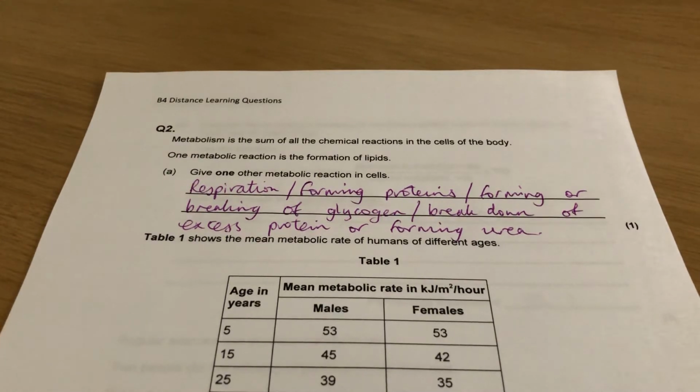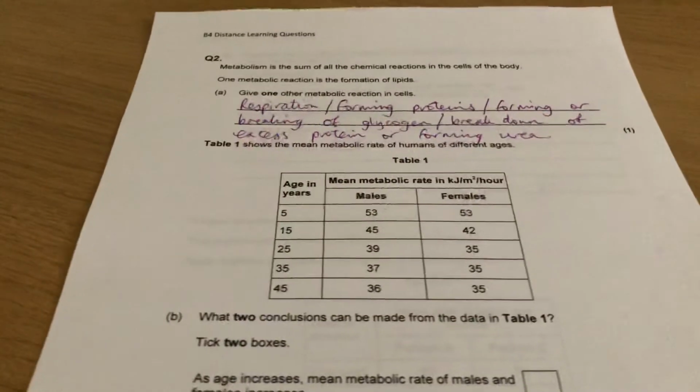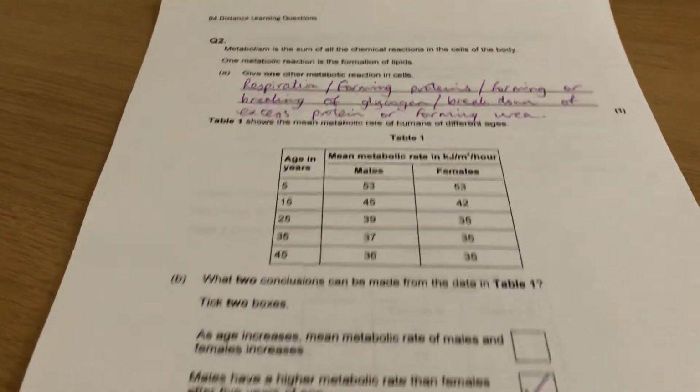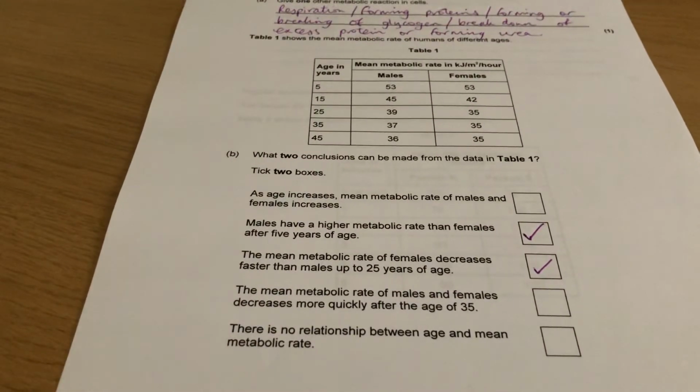Table 1 shows the mean metabolic rate for humans of different ages. So we've got the metabolic rate, we've got ages varying there from 5 to 45, we've got males and females. What two conclusions can be made from the data in Table 1? Tick 2 boxes. Now the answers are, males have a higher metabolic rate than females after 5 years of age. So 5 years of age, exactly the same. After that, the metabolic rate in all of those 4 age categories afterwards is higher in males than it is in females. And the mean metabolic rate of females decreases faster than males up to 25 years.